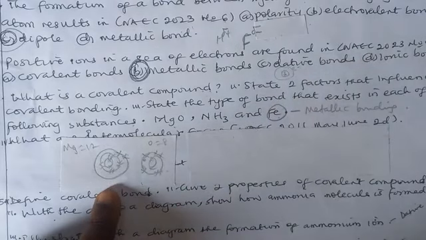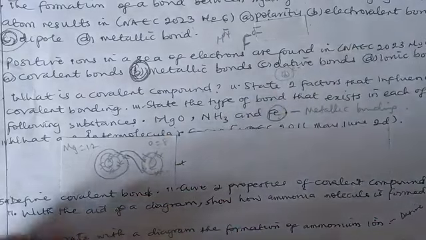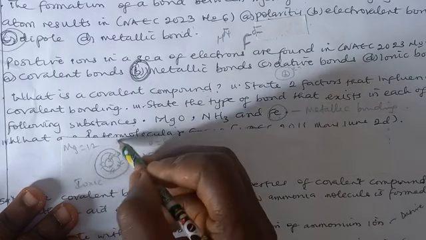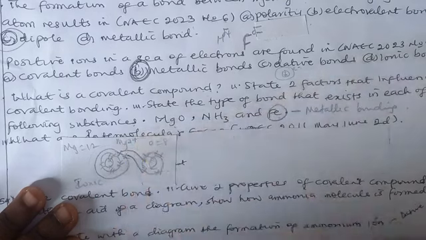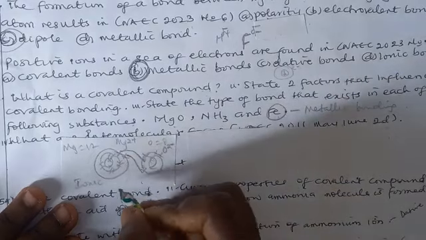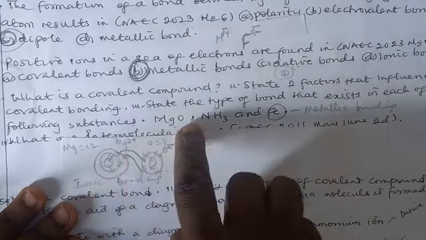So magnesium completely transfers its electrons to oxygen, making it stable. And this is an ionic bond, resulting in magnesium ions with 2 plus, and then oxide ions with 2 minus, because oxygen is accepting while magnesium is giving out. Ionic bonding is responsible for the formation of magnesium oxide.